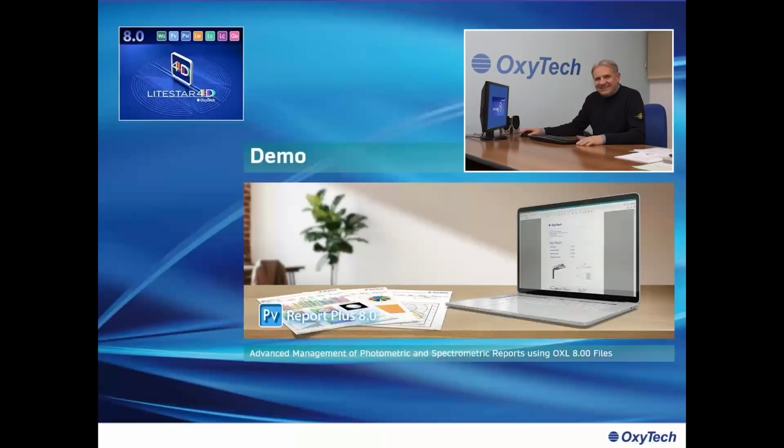Good day, and welcome to the demonstration of Report Plus 8, the Advanced Management module for photometric and spectrometric reports, using our file OXL 8.0.